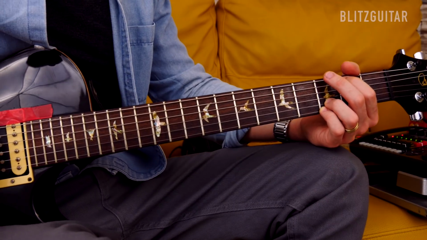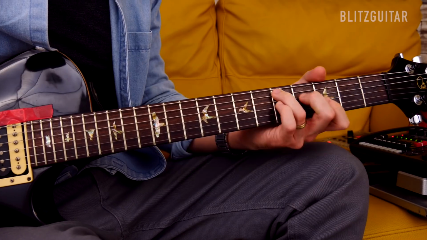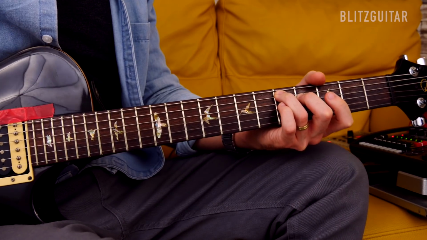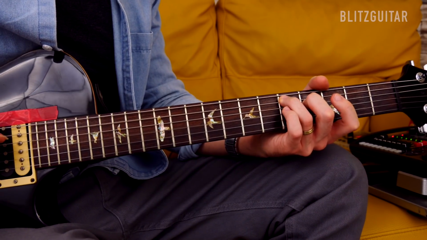G over B, C add 9, and this beautiful D add 11 with the B string open. I actually ended this exercise with this chord, which was clearly a mistake. I didn't really want to end the music like this, but this chord just came out like this. And it's just an awesome, beautiful chord. So sometimes you want to make mistakes and discover new chords.